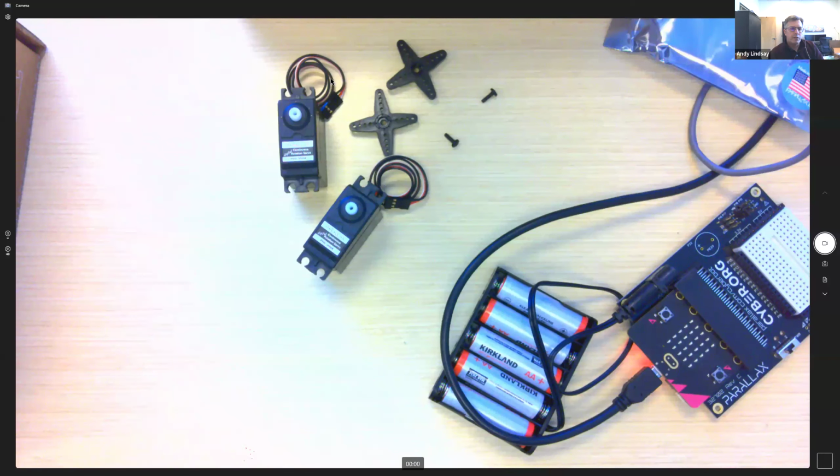Let's see, mine did not come with a servo horn, interesting. For the one who did not get a servo horn, is the part number on the label, does it end with 40? Okay, thumbs up are still coming through. Excellent.